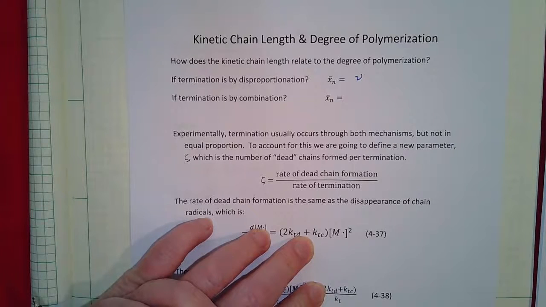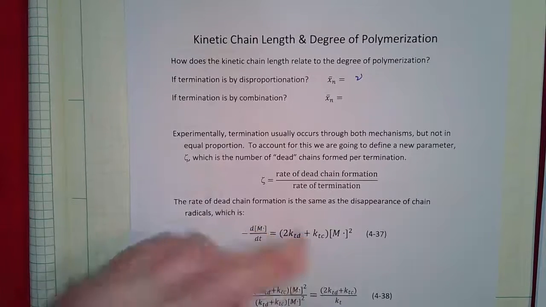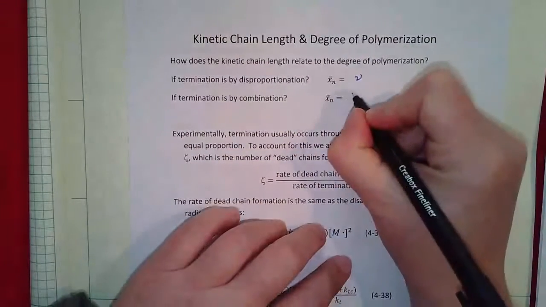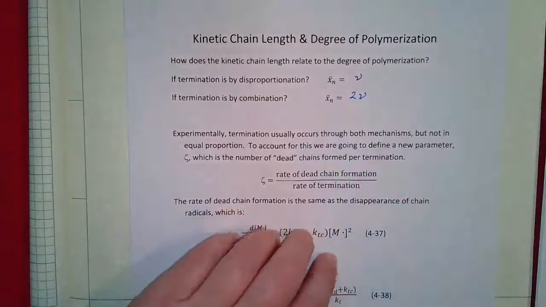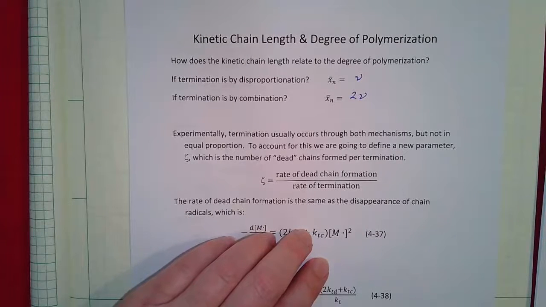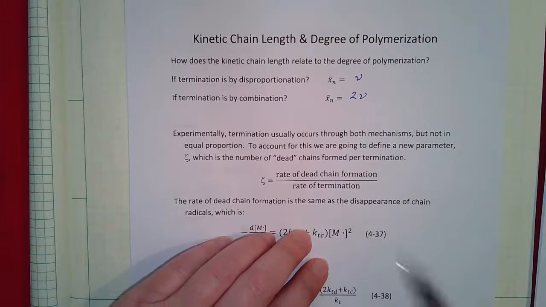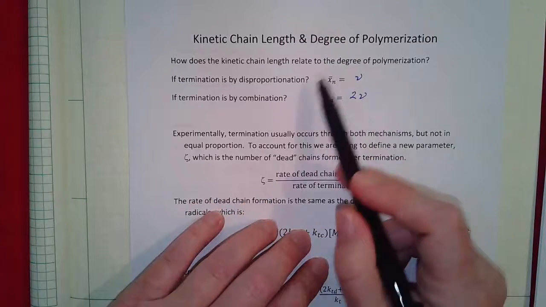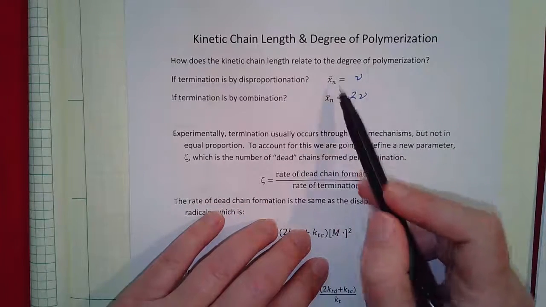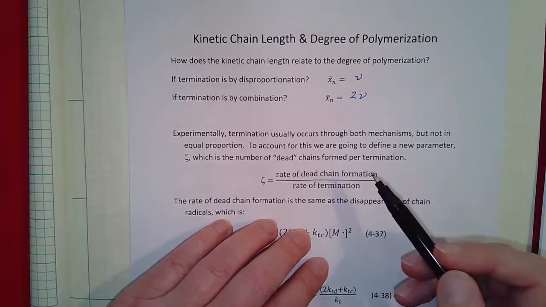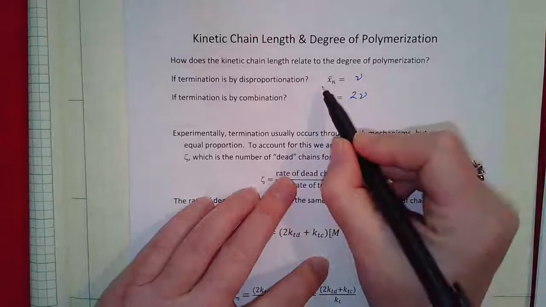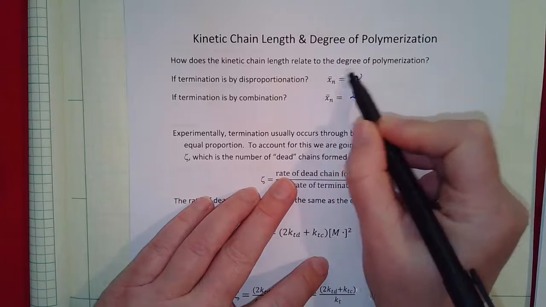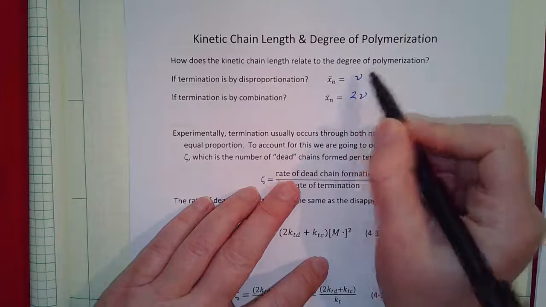If termination is by combination, what happens? We have 2 chains come together and form a single chain. So now it's 2 times the kinetic chain length. So this is important to remember and to understand. I won't give you these relationships because you should be able to think about it and figure it out. Now note, for anionic and cationic polymerizations, the kinetic chain length and the number average degree of polymerization are the same. Okay.